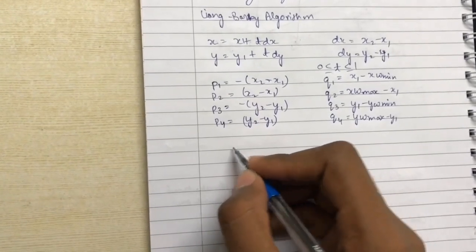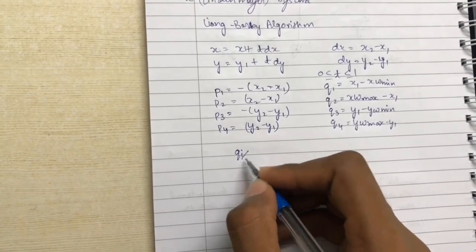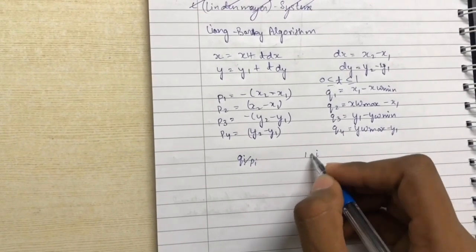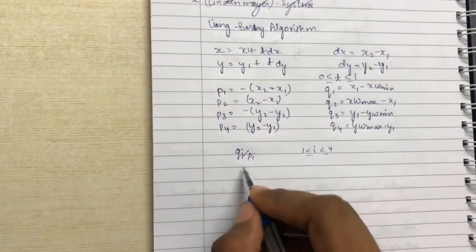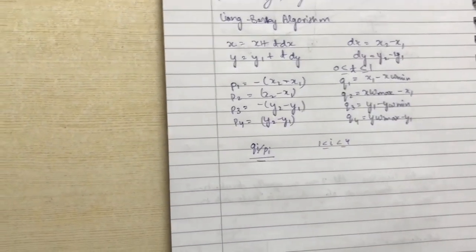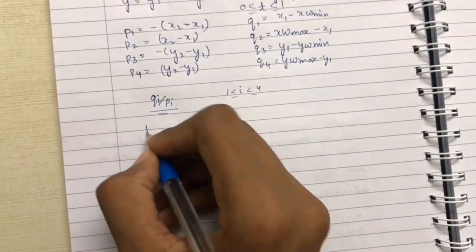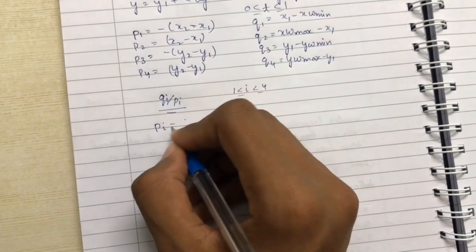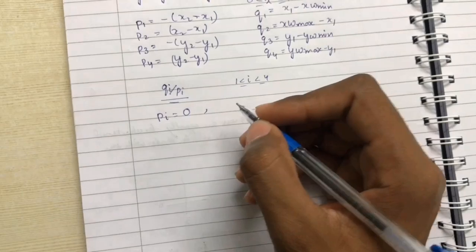So basically qi upon pi, where i lies in 1 to 4. So after we calculate this, we select the lines. So if pi is equal to 0, then it means that the line is parallel to the particular boundary.